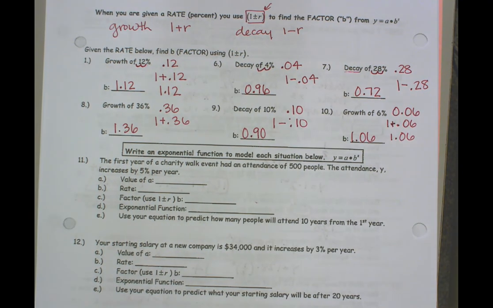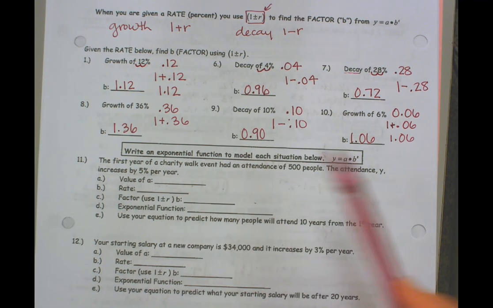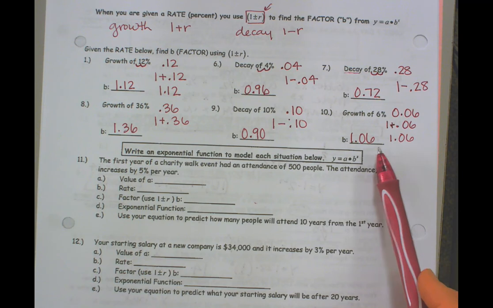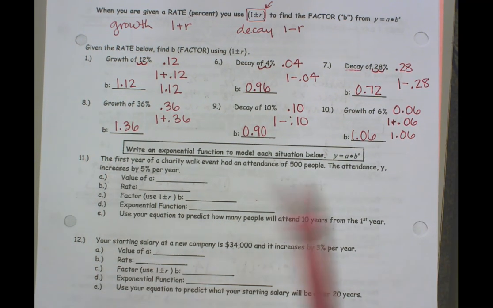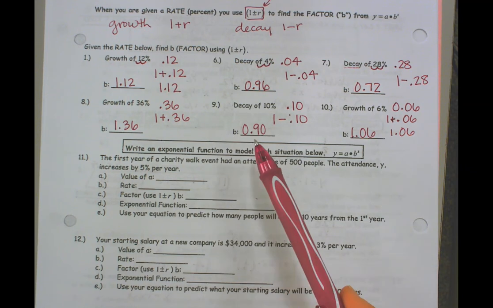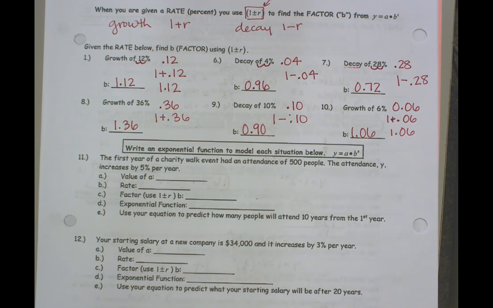So hopefully these are the b values that you got. Something that you can always do to check yourself is if we're talking about growth, your number should always be greater than 1. If you're talking about decay, your number should always be less than 1. If it's not, that might mean that you used the wrong equation to make your factor, so you might want to go back and check that.